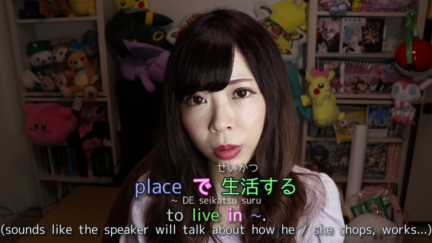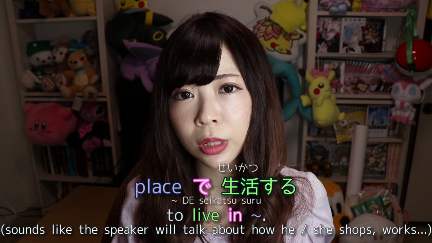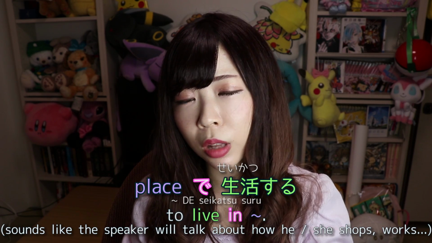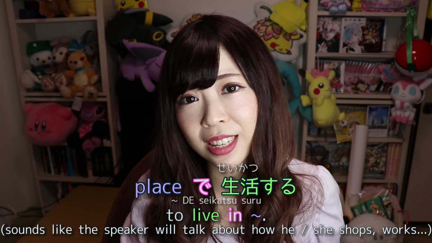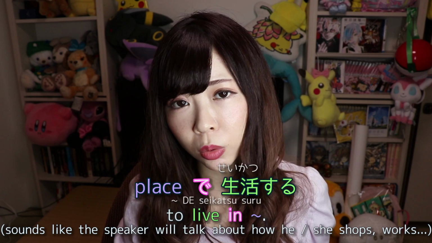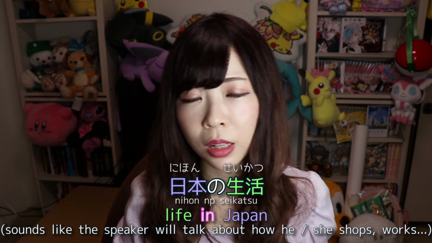There are also two more verbs that you want to know. 生活する also means to live. While 住む is about your residency, 生活する is more about your lifestyle, how you live. Like your life in Japan is hard, and you'd probably use the verb 生活する or the noun 生活. Like 日本の生活 would mean life in Japan.